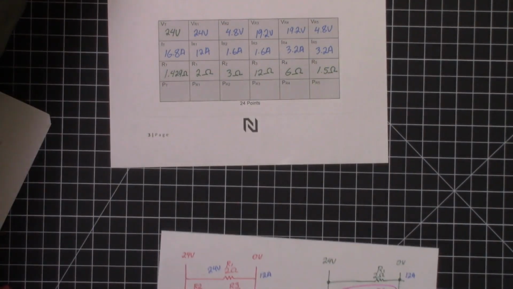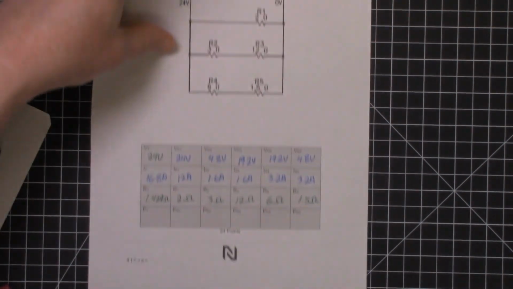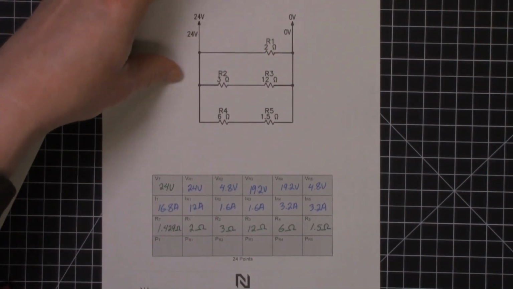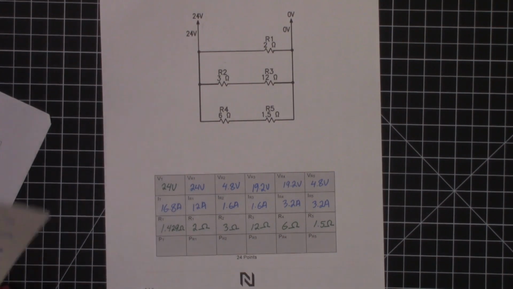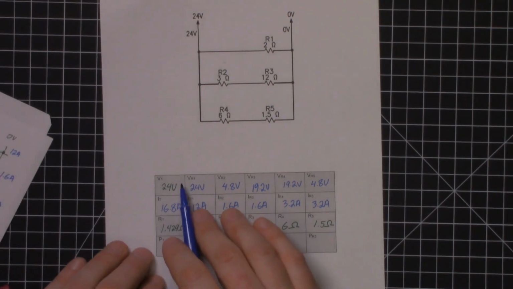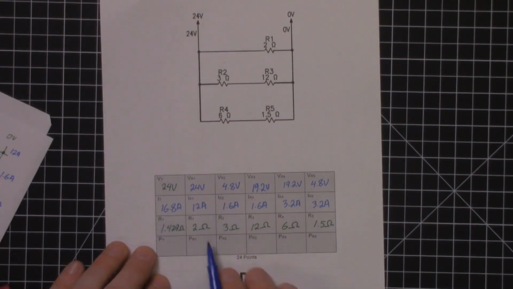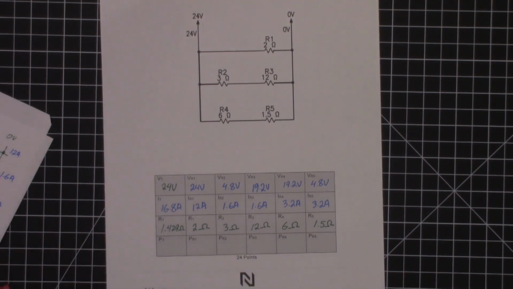Okay, so that was one of the dreaded series and parallel circuits, and the last thing we have to do is to go through and calculate all of the power for each of these. So that's simply taking the current times the voltage for each one.